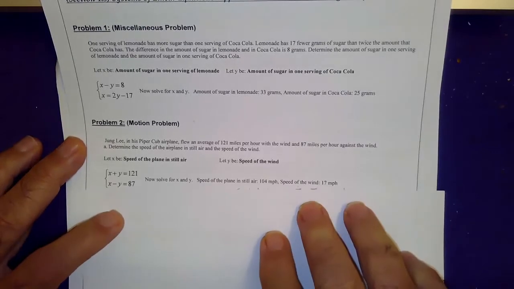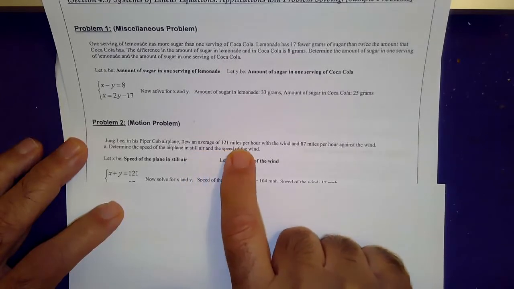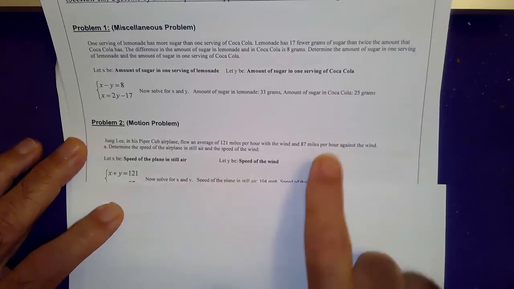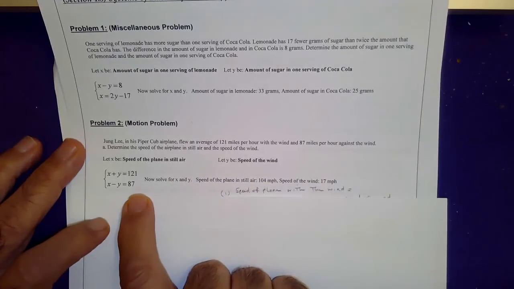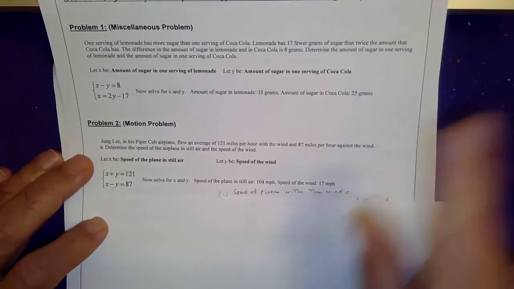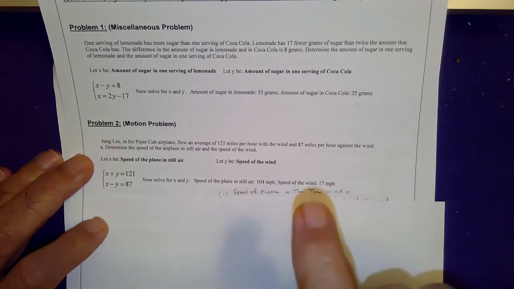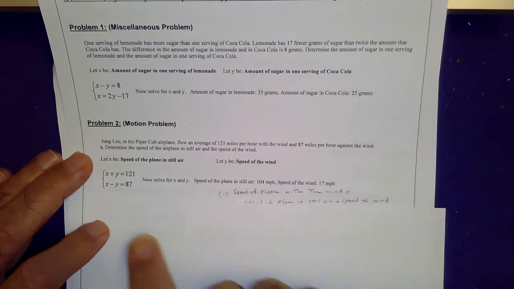He flew an average of 120 miles per hour with the wind, so x plus y is 120. And against it, it was 87, so x minus y is 87. Remember, when the plane flies with the wind, its speed is the speed of the airplane in calm air plus the speed of the wind. If it goes against it, it is the speed of the plane in calm air minus the speed of the wind.